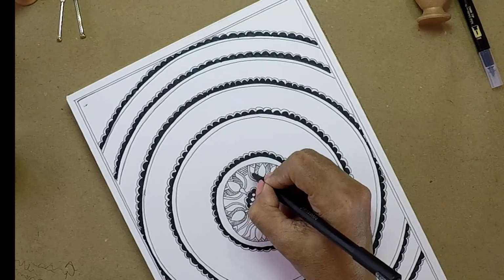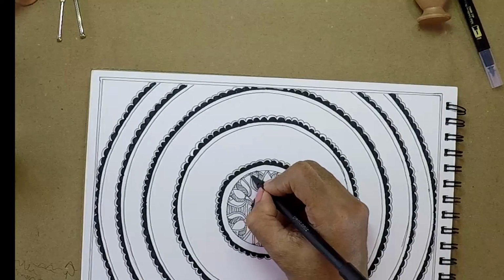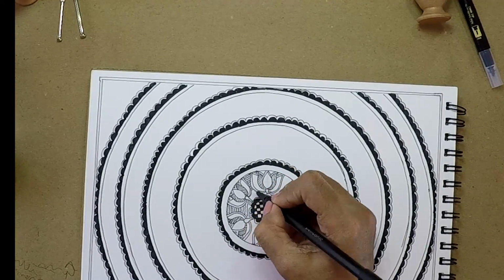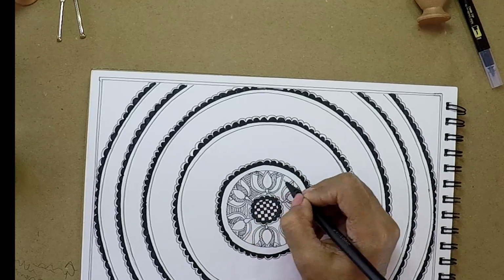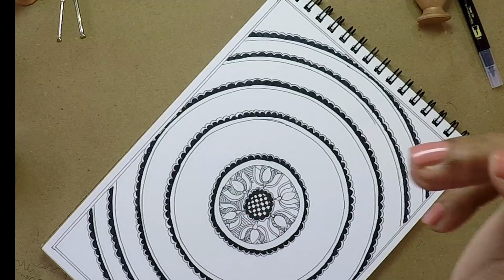I am adding wavy lines in between the lotus to represent water. In Madhubani art, no space is left empty. Every inch is filled with some design or motif.